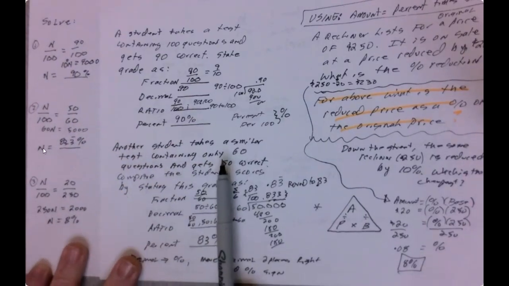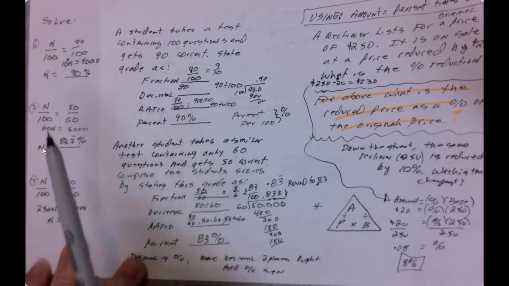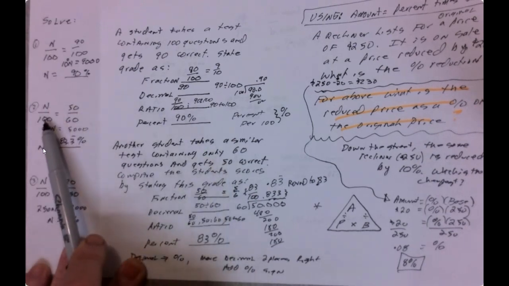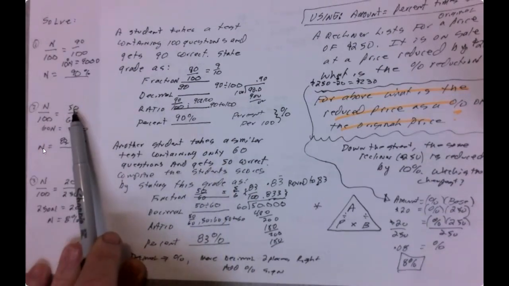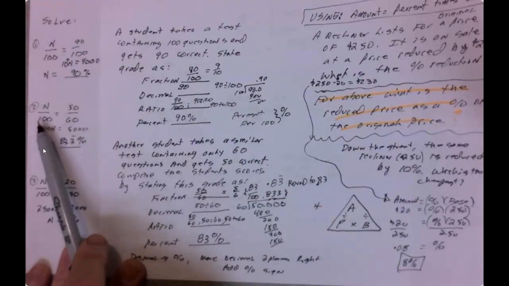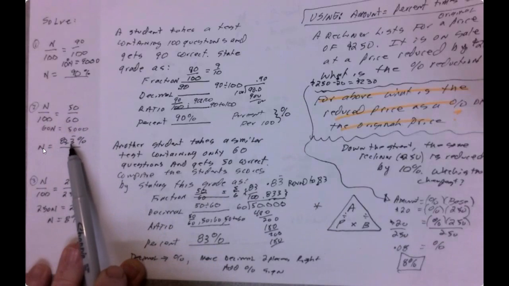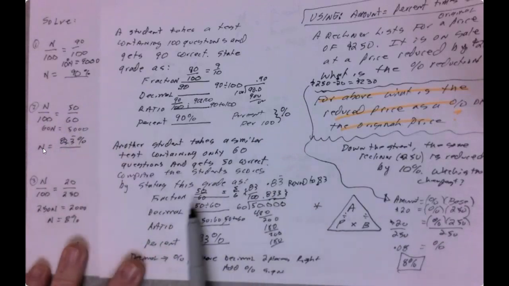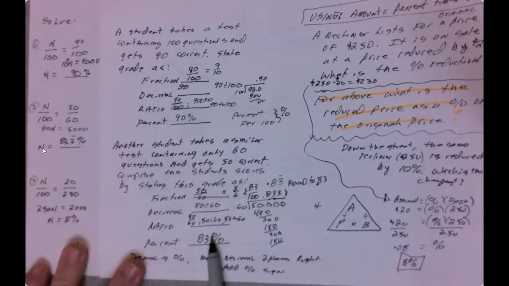Here's the one where we had a test that had 60 questions. You got 50 of them right. Number out of 100 related to 50 out of 60. 60 questions total, 50 right. Do your cross multiplication and you get 83.3%, which is the same value we received here.